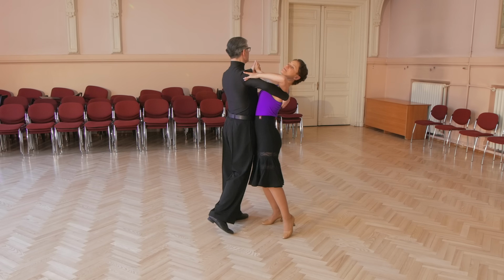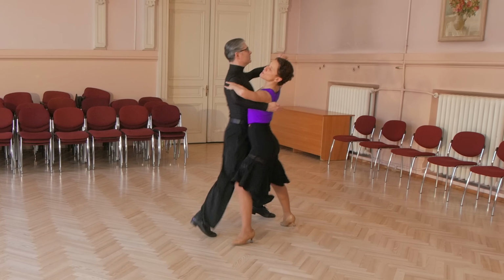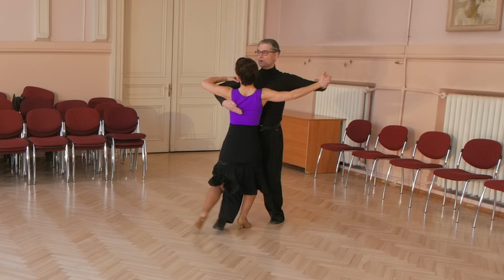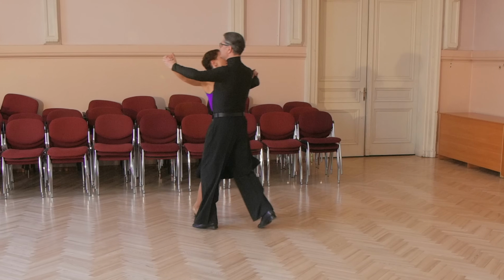Let's look again. Lady starts with left foot, back in CBMP, to side, close, forward and pivoting action, back, back, cross in front, back and slightly to side.